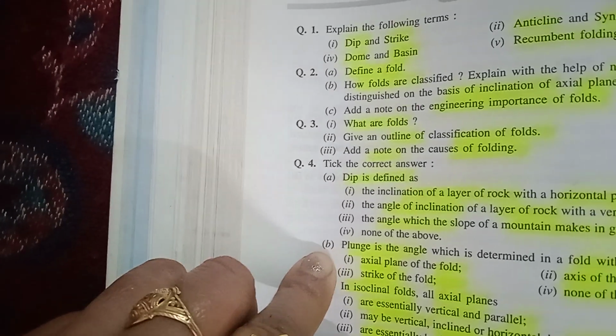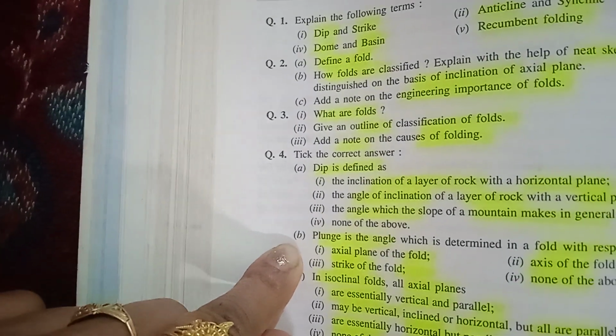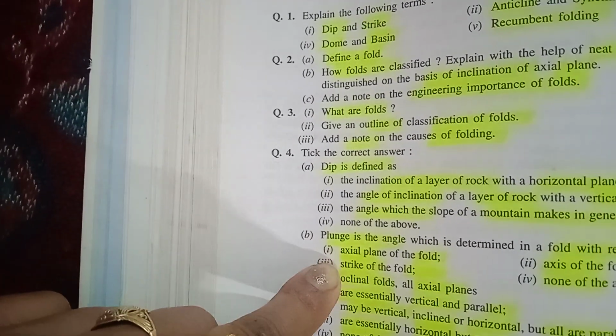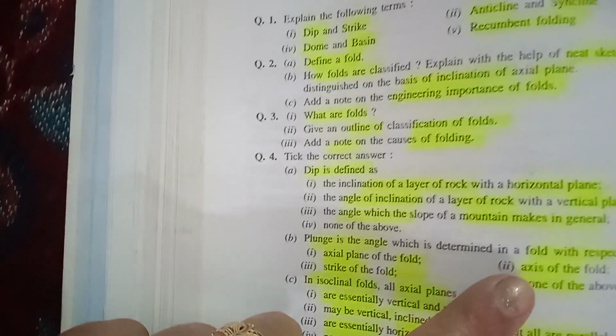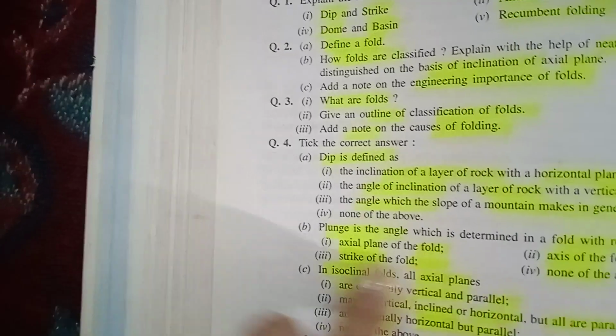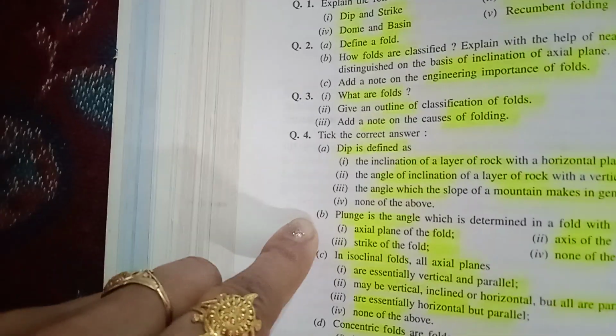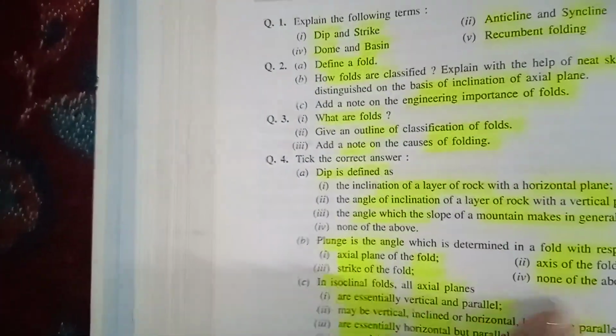B, plunge is the angle which is determined in a fold with respect to axial plane of the fold, axis of the fold, strike of the fold, and none of the above. So B answer is second, axis of the fold.